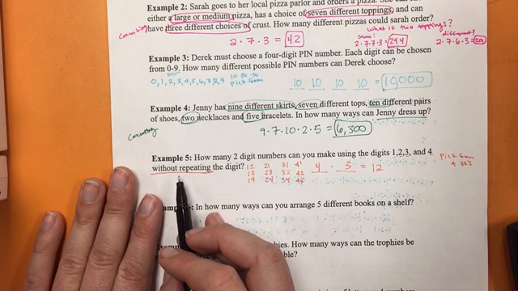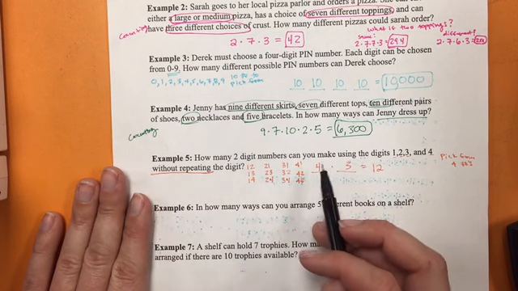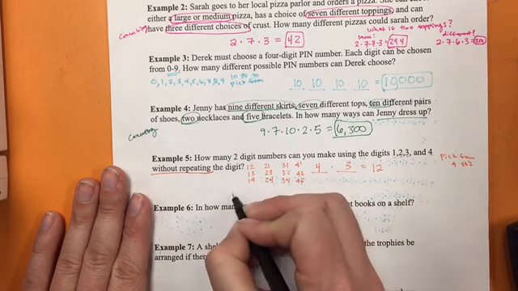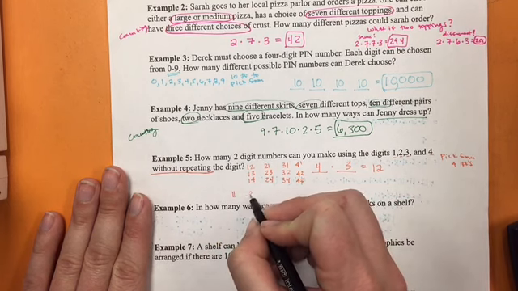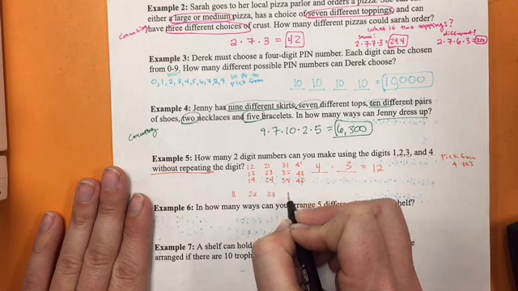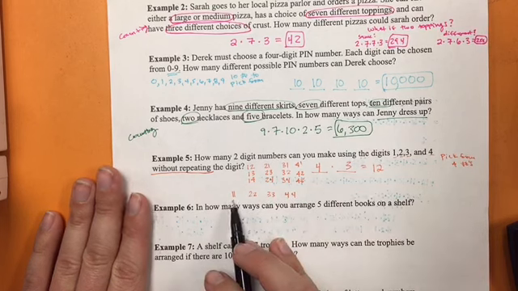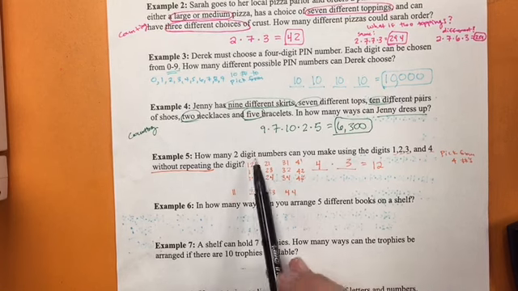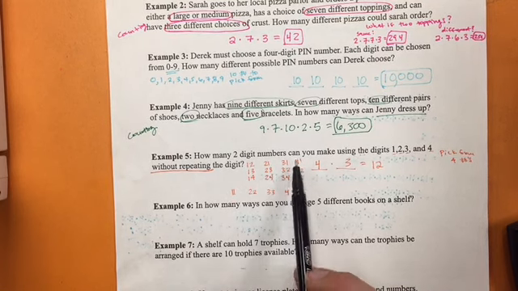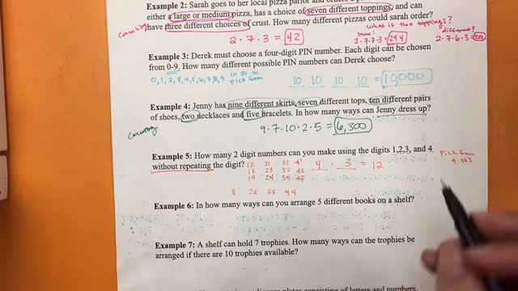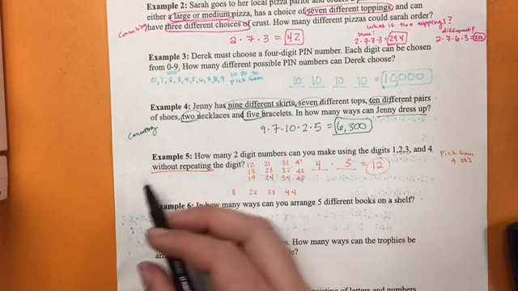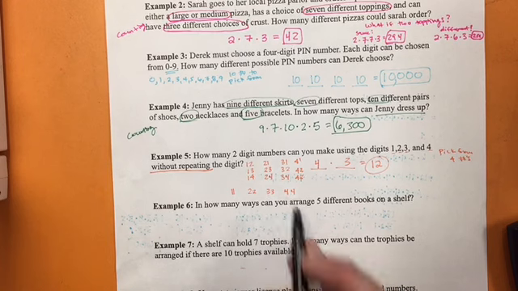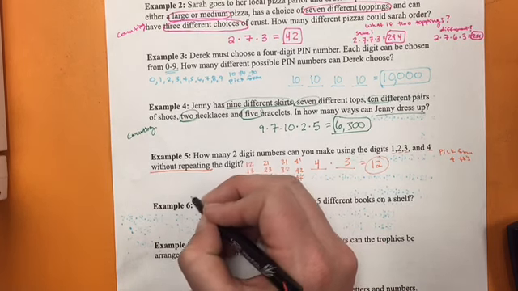And then without repeating, how many 2-digit numbers can you make using the digits? 11 would be a repeating number because it would have 1 repeated. 1, 2, 3, 4, 5, 6, 7, 8, 9, 10, 11, 12. If it could repeat, you would have 16 of them.